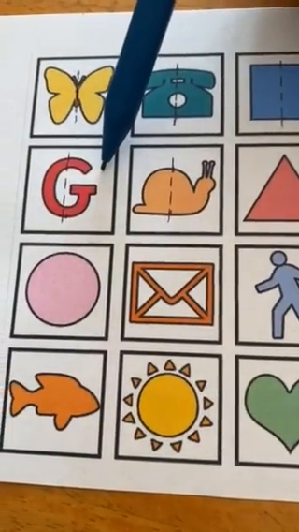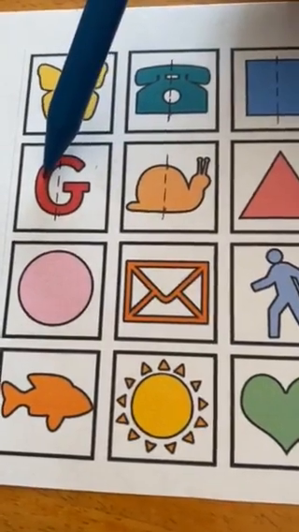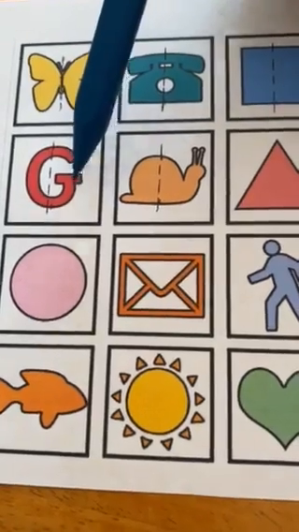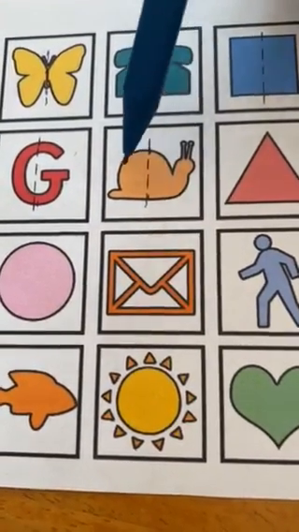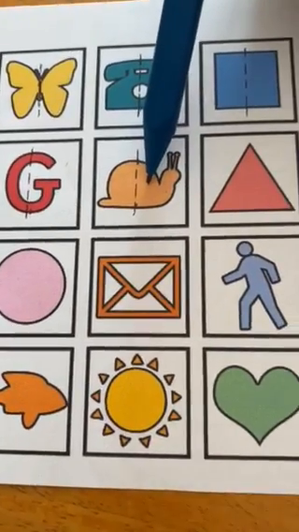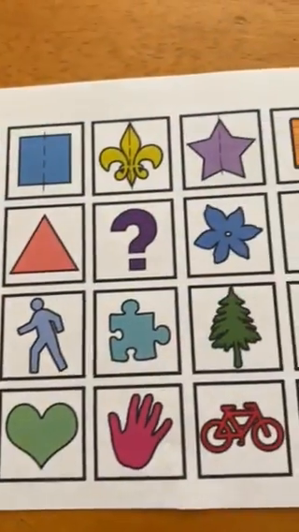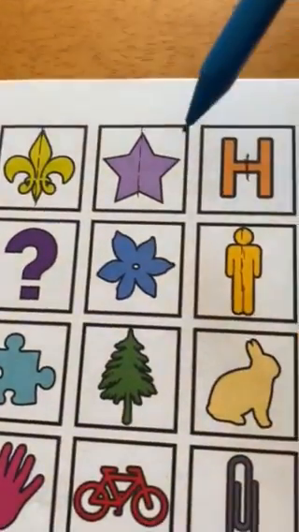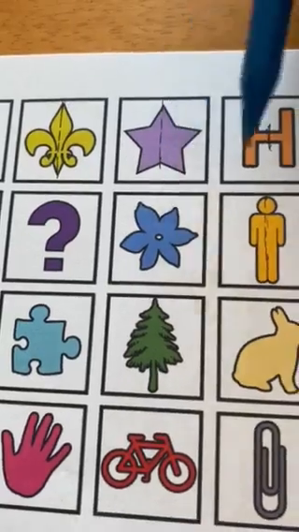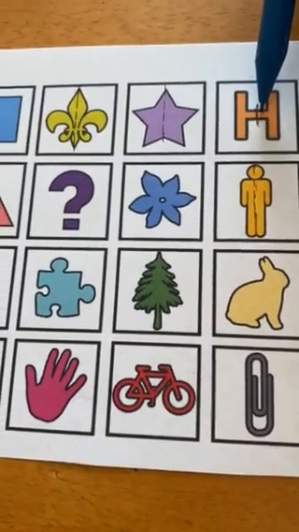However, the capital G, we can see is not exactly the same on both sides, so that is not symmetrical. The snail is not exactly the same on both sides, so that is not symmetrical. If I look at the star, I can see that's exactly symmetrical. So is the capital H.